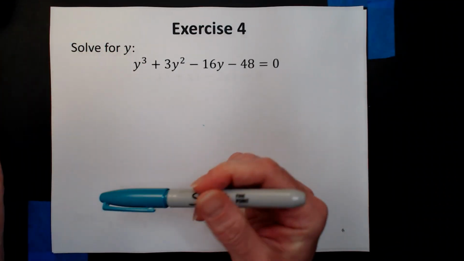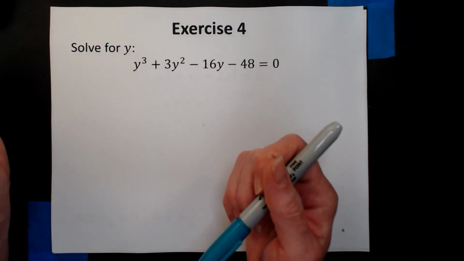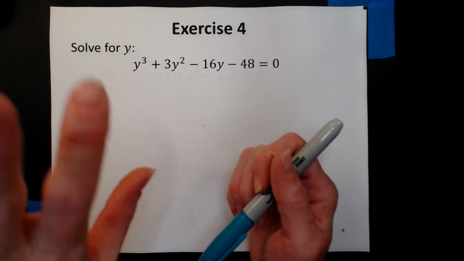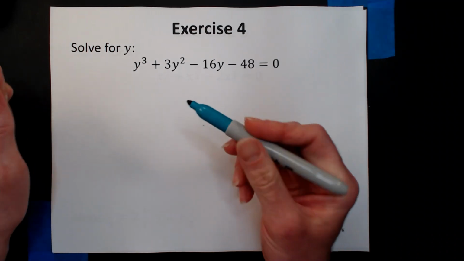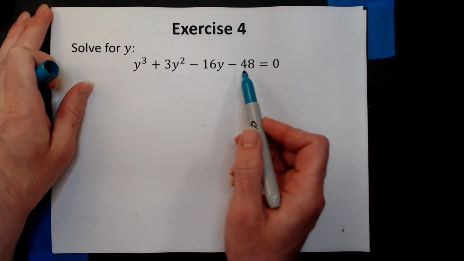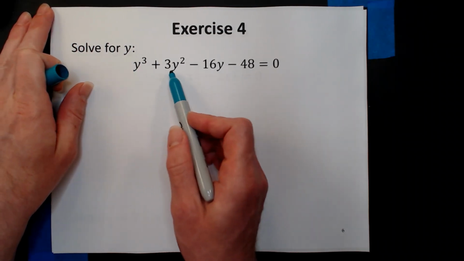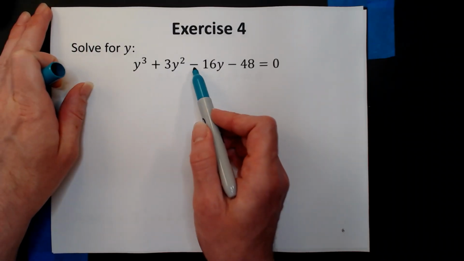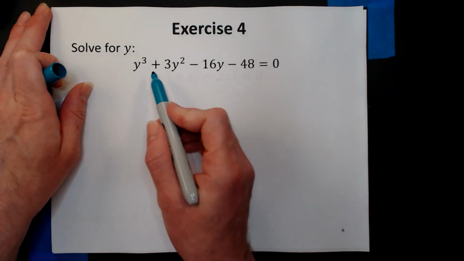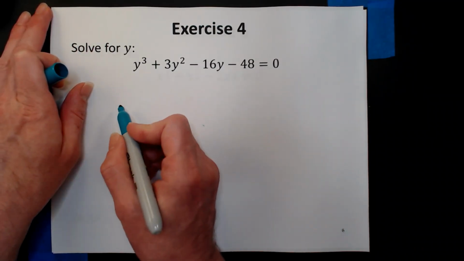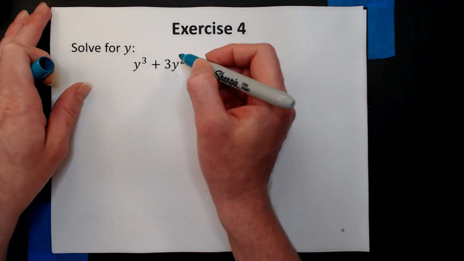Granted, you could factor by grouping with an odd number of terms, but usually that's much higher level. But here we have an even number, so we'll probably just stick to this. Y to the 3rd plus 3y squared minus 16y minus 48 equals 0. So now that we have this, I want to look for something, so factor by grouping.